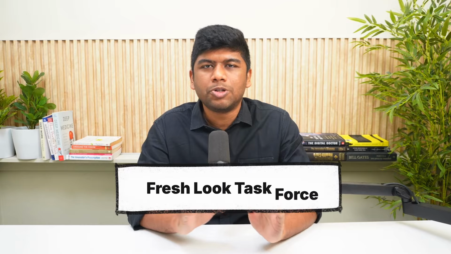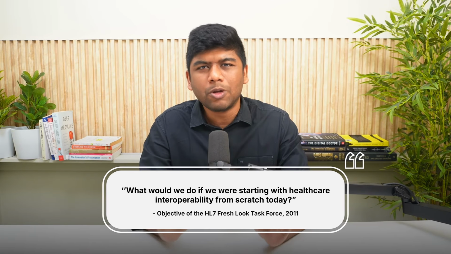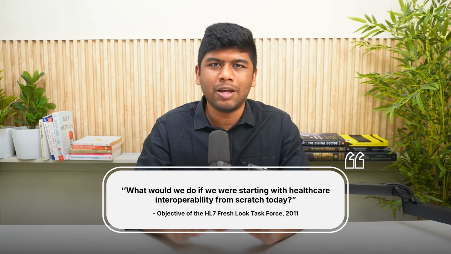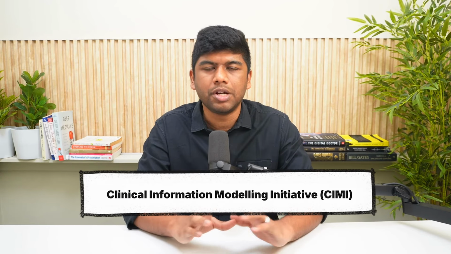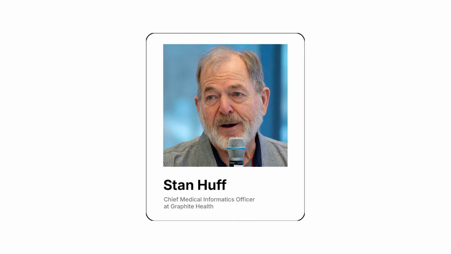By 2011, HL7 decided it was time for a fresh look at things. So they launched the Fresh Look Task Force, and this had a simple objective: keep the good parts, make everything web-friendly, and learn from other industries. The first track that came out of this was CIMI, or the Clinical Information Modeling Initiative. It was led by Stan Huff, and it built heavily on openEHR archetypes. And yes, openEHR was already around by this time. So the idea was similar to V3, but openEHR was a little simpler, and archetypes were these maximal data sets.